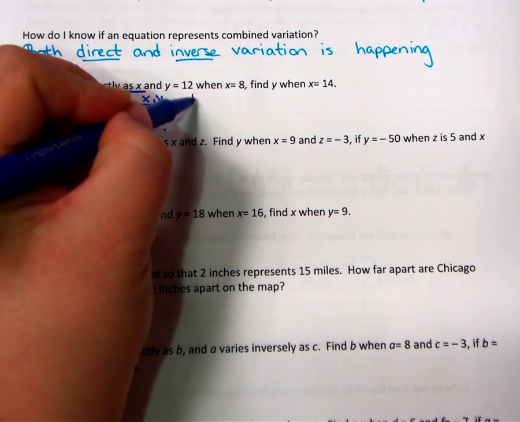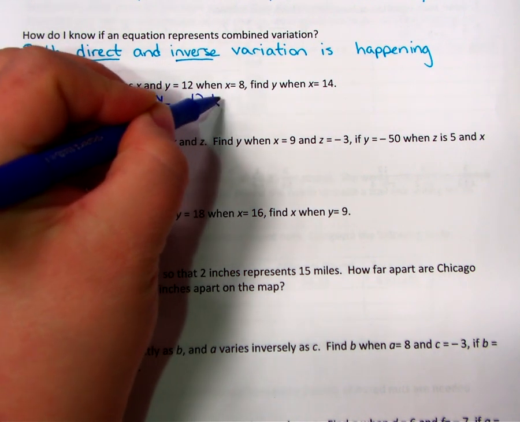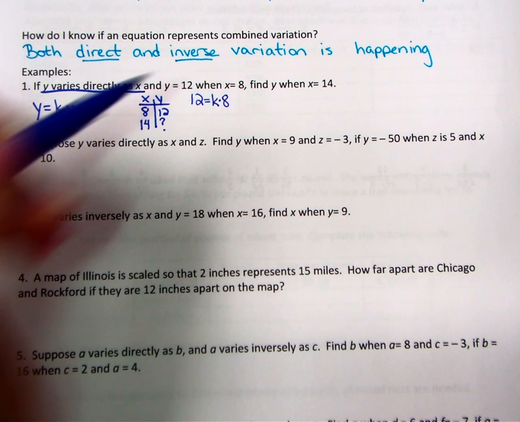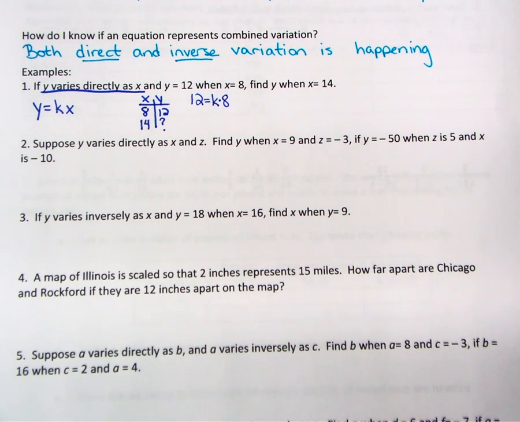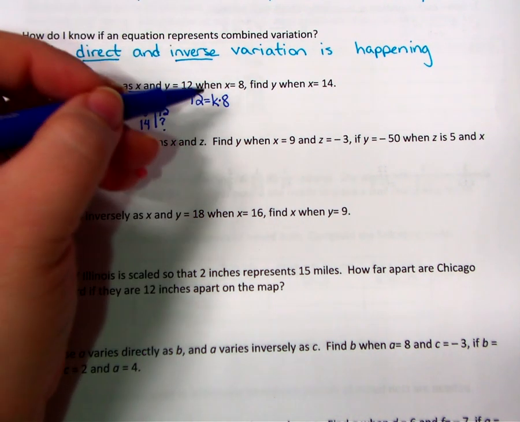So we have 12 equals k times 8. And you're going to solve to find out what k equals. So we're going to divide both sides by 8 and reduce. Now remember, you can reduce with your calculator or you can reduce by hand, but I really suggest to you that you don't use decimals for k.